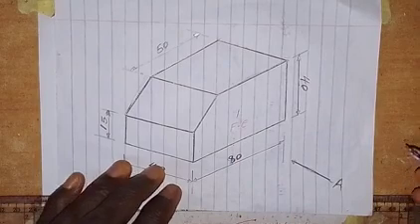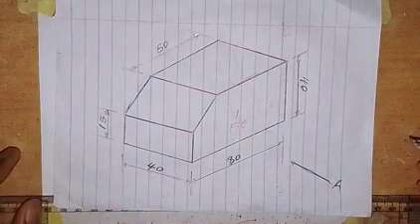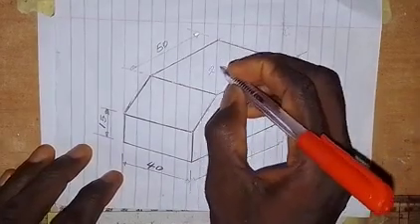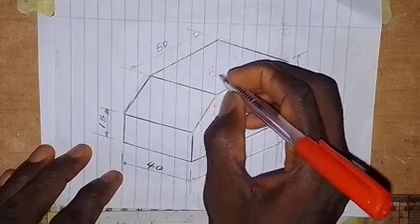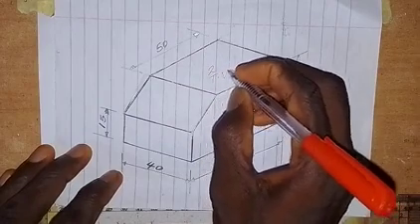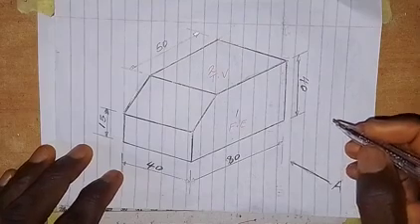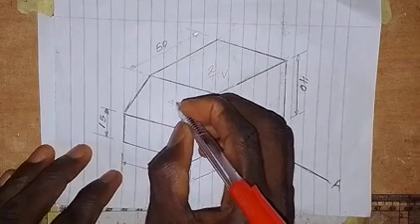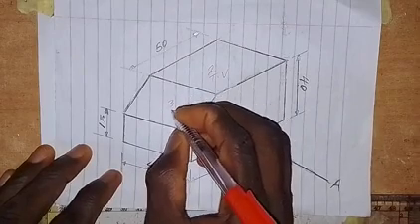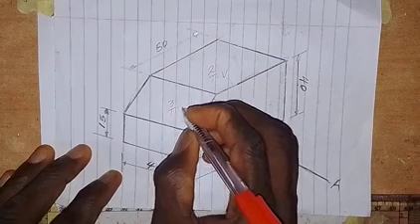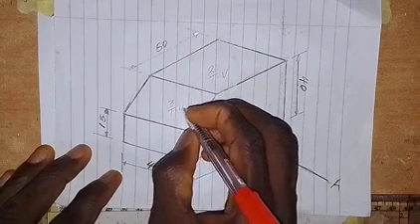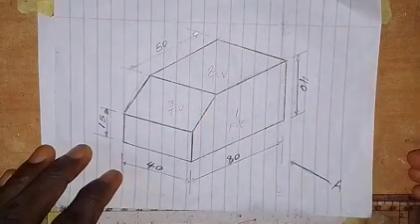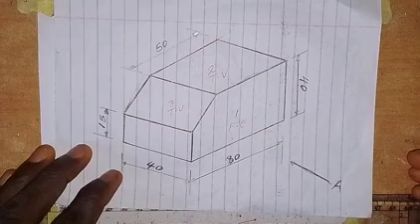Alright, so what about the top view or the plan? So this shape here, let's call it shape 2, will give us the top view. Okay, so it will give us the top view or plan. Then this shape also is part of the top view or the plan of the object. Alright, so we have these two shapes. So this shape 2 and shape 3 will give us the top view or plan of the object.